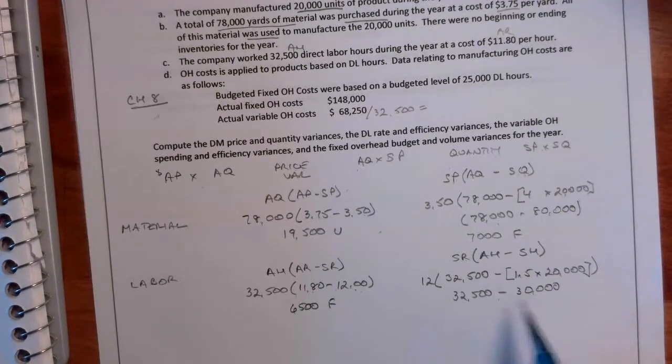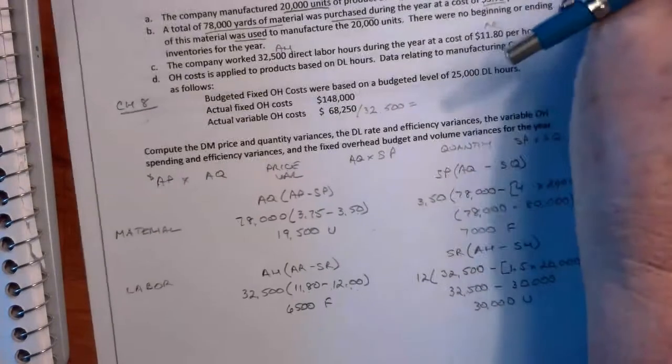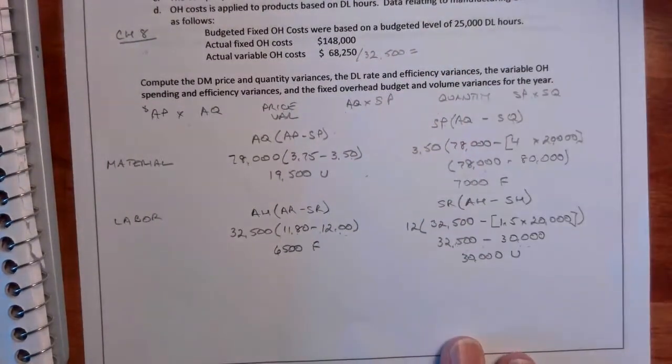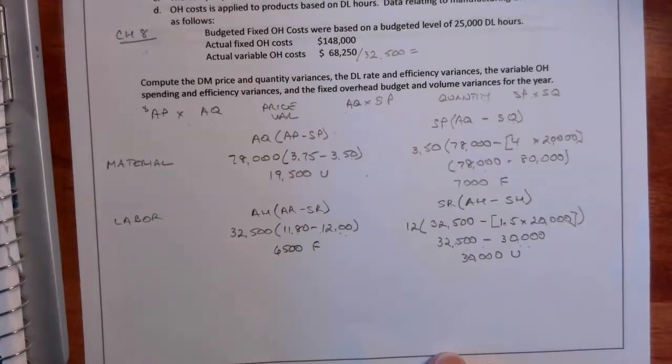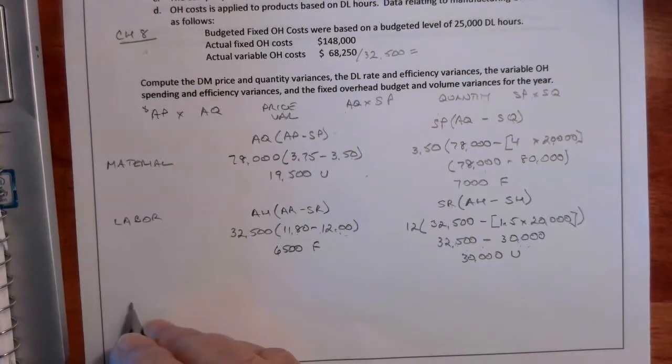Okay, and again, reasonable numbers here. You know, they're in the same ballpark, so we're probably in good shape. At least it's not crazy. And this gives us $30,000. 12 times 2,500, $30,000 unfavorable. Okay, because we paid more. Our actual hours, rather, are higher than the standard hours would be, so it's unfavorable. Now we can do variable overhead, but then let's quit there and save the fixed overhead for Chapter 8.